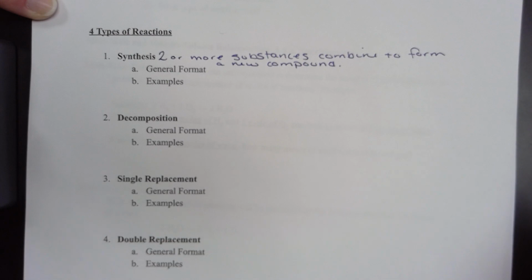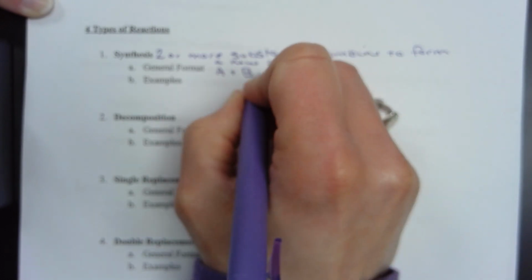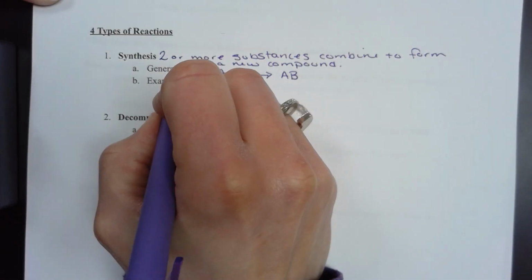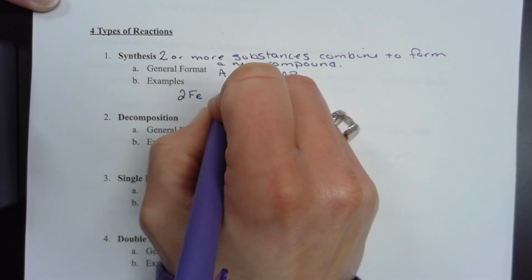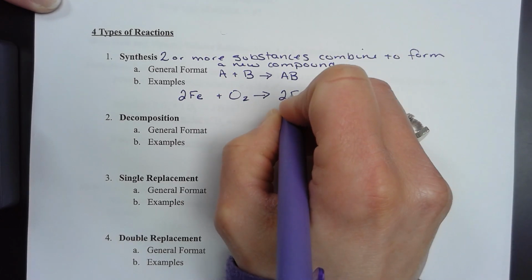There's a general format that we have for all of these. The general format is A plus B yields AB. And that's just a generic formula. We start with 2 separate things, and when they react with each other, they do combine to form a compound. A good example would be when 2 irons, and I'm going to give you a balanced equation here, combine with oxygen, and we make 2 iron oxides.